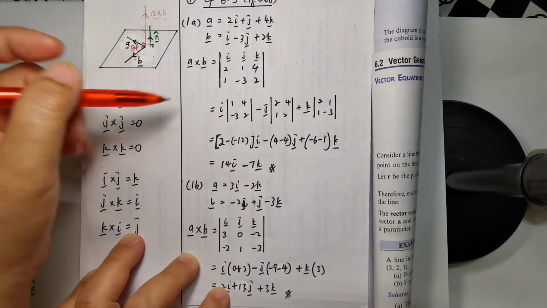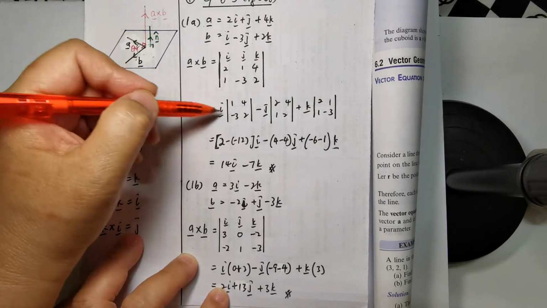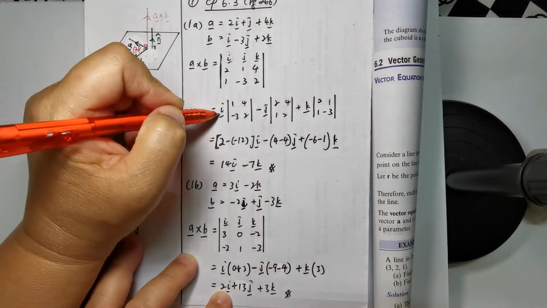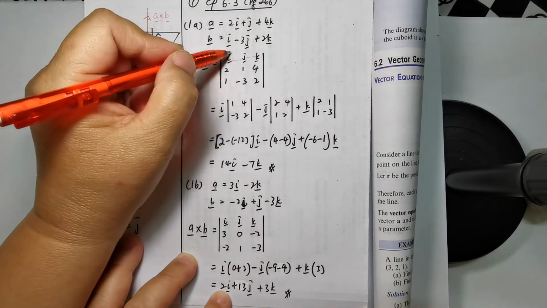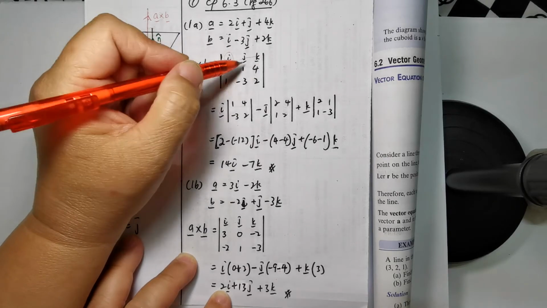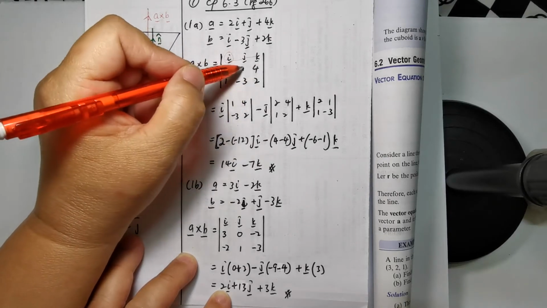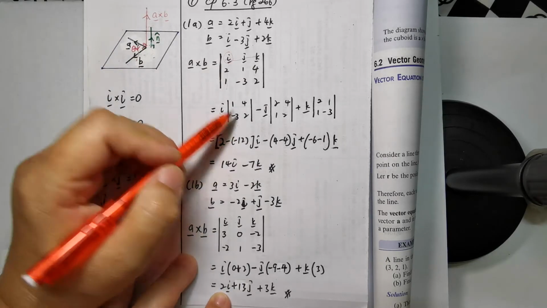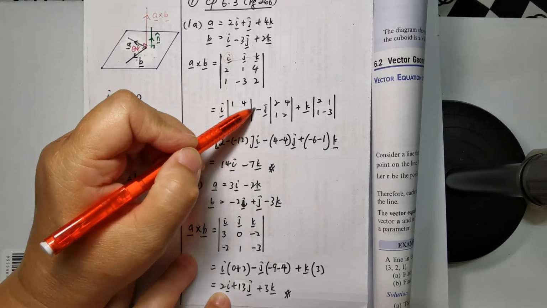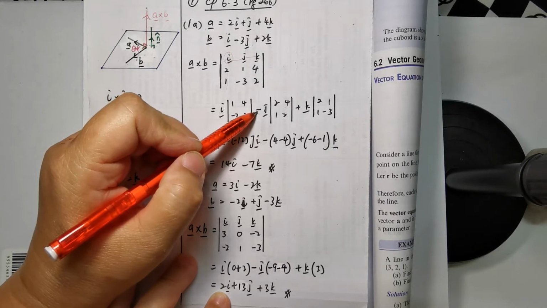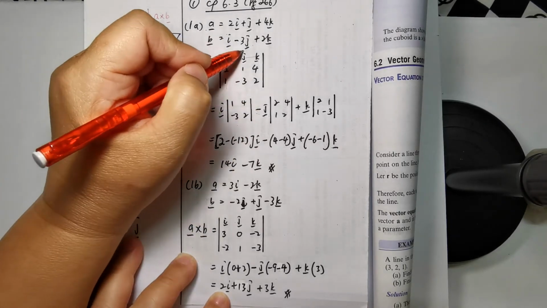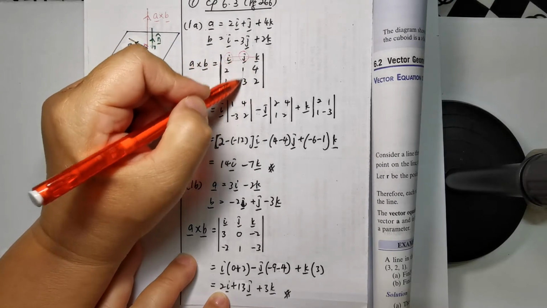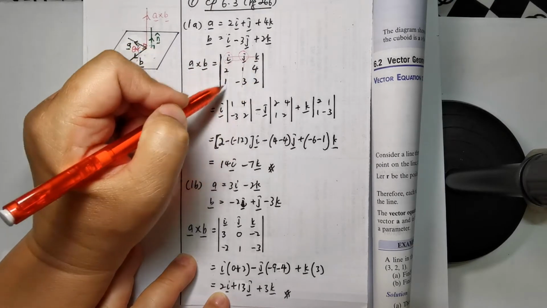So this is the first question. I'll show you in detail. First one is i. I cross out this row and this column, leaving a 2 by 2 matrix: 1, 4, negative 3, 2. And remember, the second is minus, it must be minus. So the second is j. I cross out this row and this column, leaving 2, 4, 1, 2.